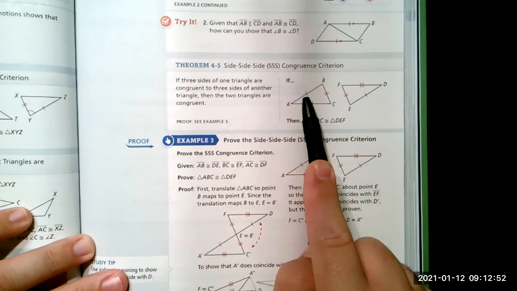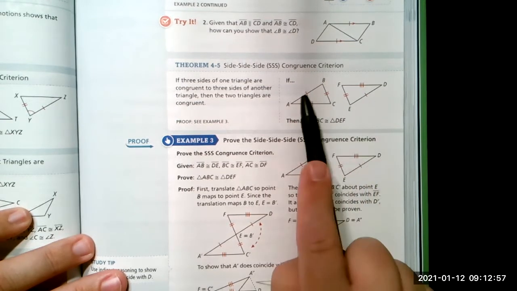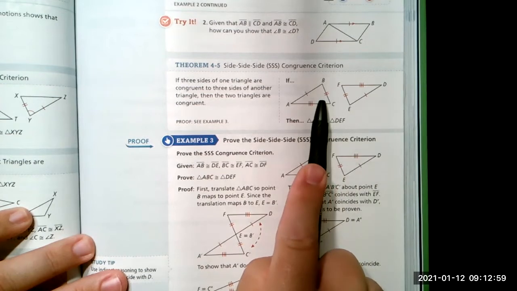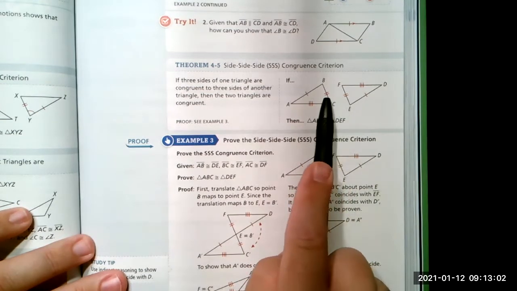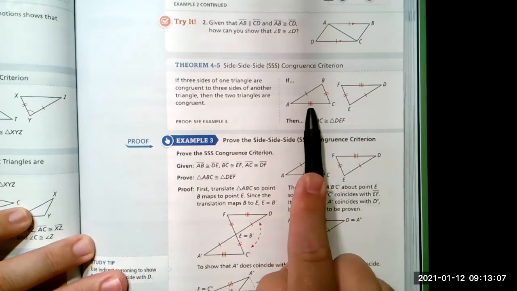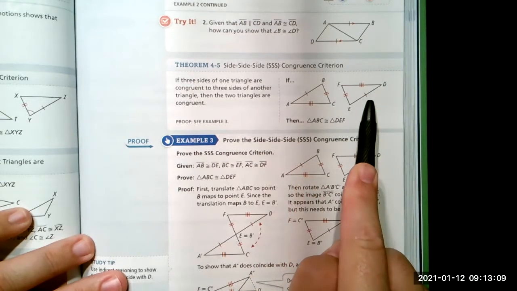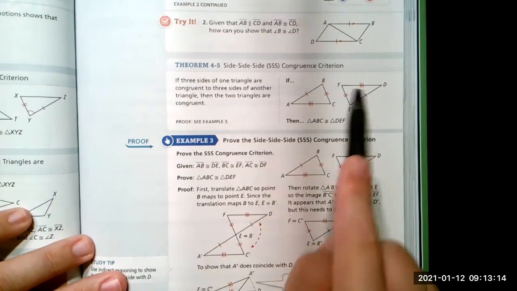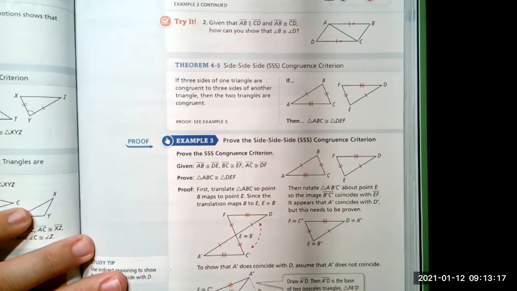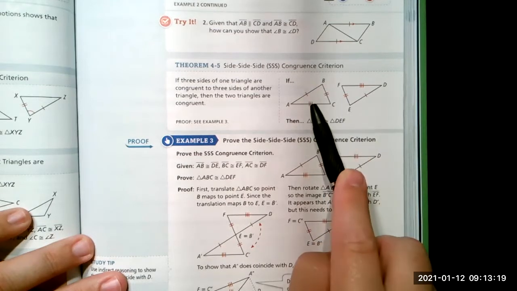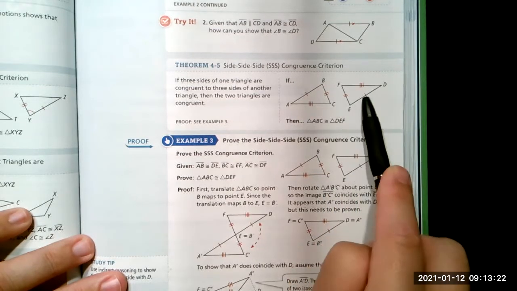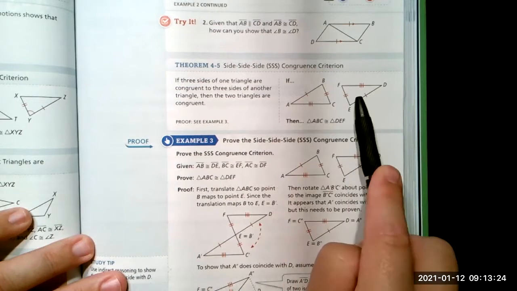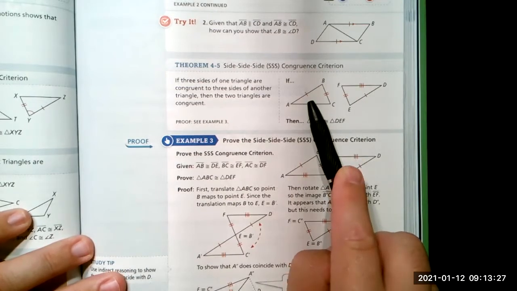AB is the same length as DE. They're both 1 tick mark. That indicates that they're the same length. BC is the same length as EF. Again, they both have 2 tick marks, so that indicates the same length. And that AC is the same length as DF. I'm sorry, not DE, DF. They're both 3 tick marks. So because each of these 3 sides corresponds to each of these 3 sides, I can say that those 2 triangles are congruent because of side, side, side.